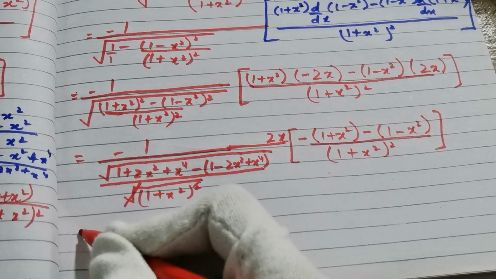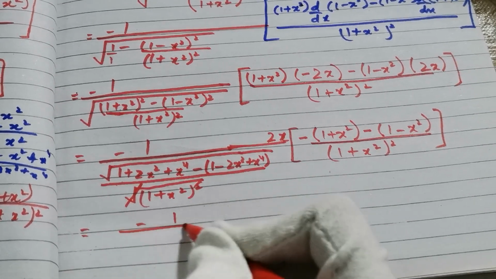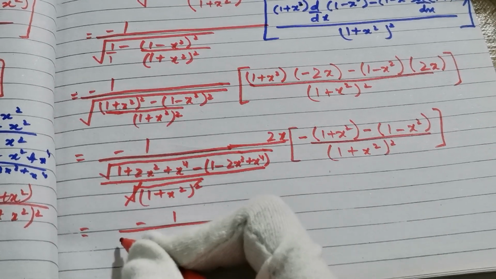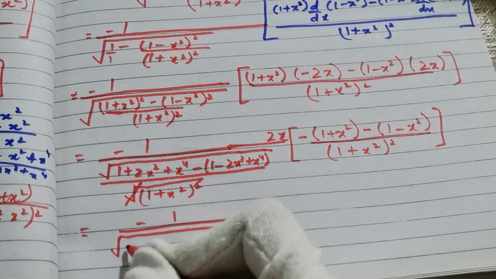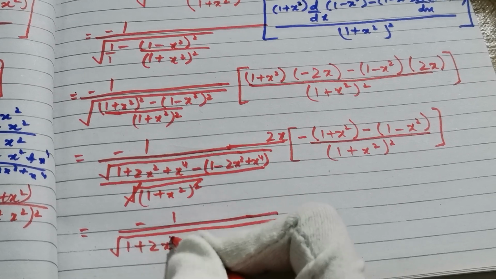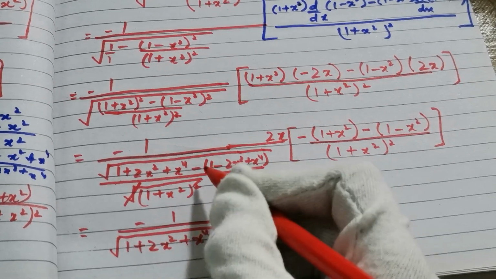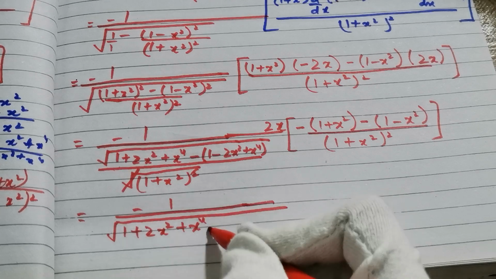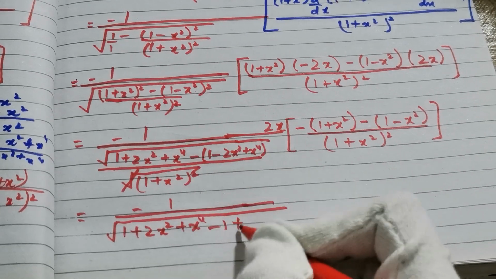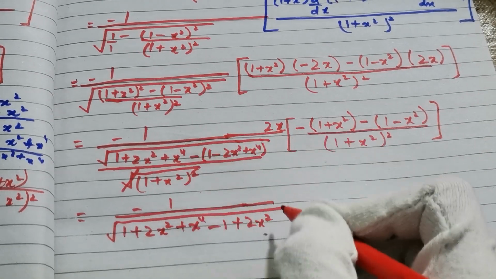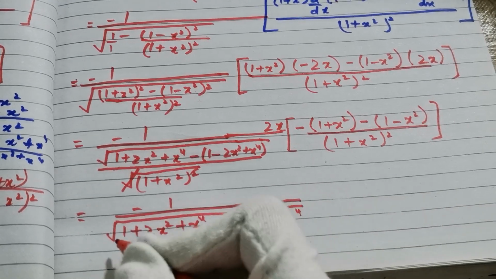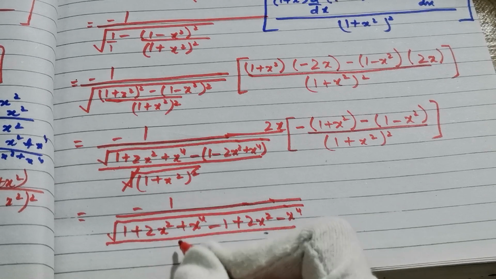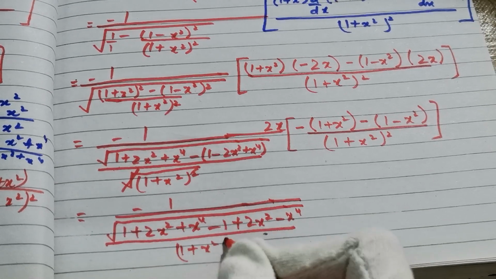Now what we get: minus 1 by under root of 1 plus 2x square plus x4 minus 1 plus 2x square minus x4, whole divided by 1 plus x square.